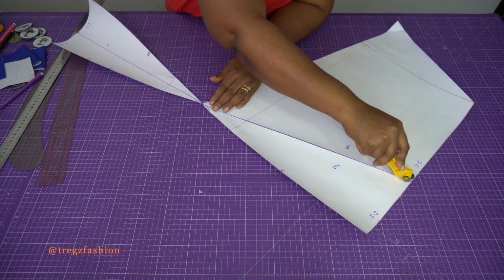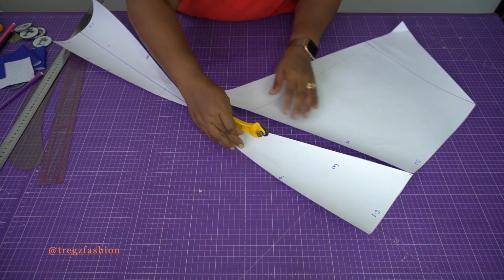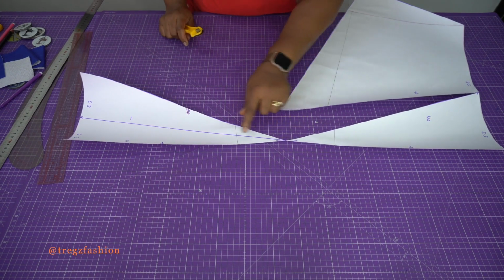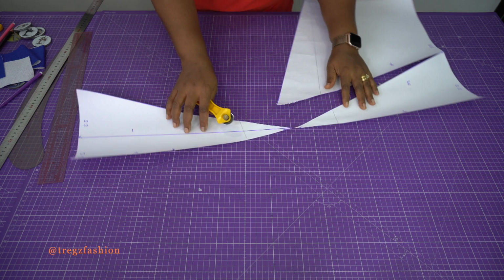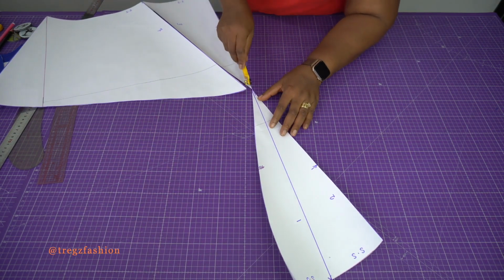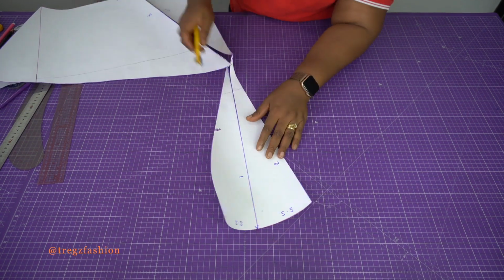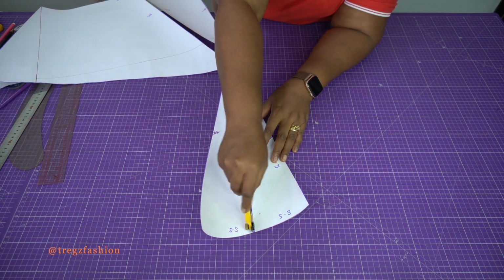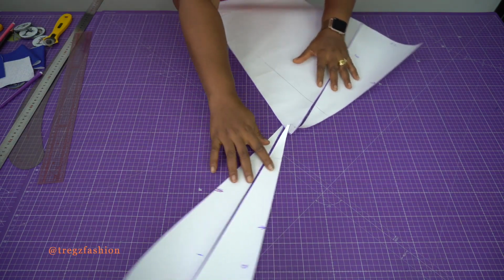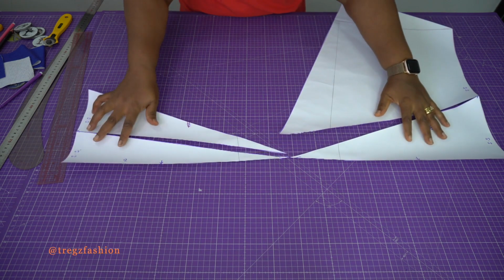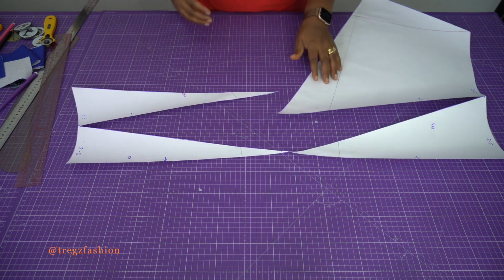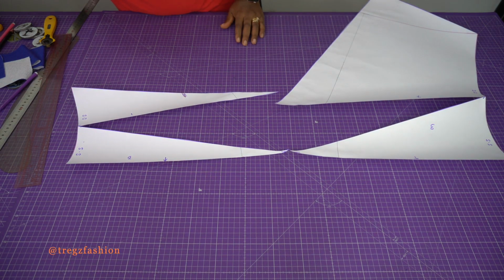Please do not cut it to the end. Do not cut it through. Yes, you're going to have something like this, and then you're going to cut this other part towards the side seam as well. Okay, again, do not cut it through. All right, so you see what we have something like this. We're going to place a paper underneath it and then spread them out.